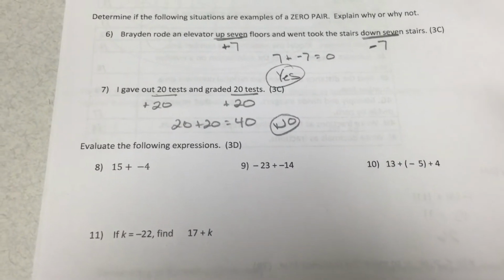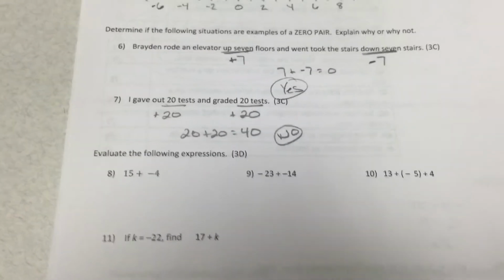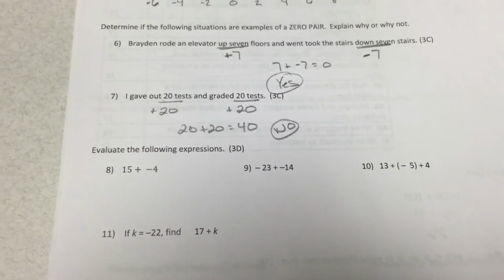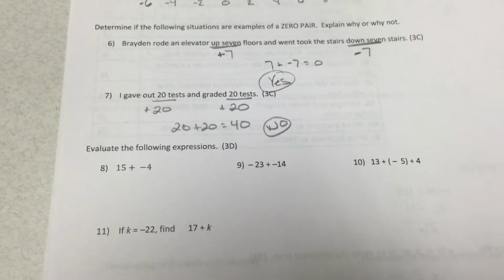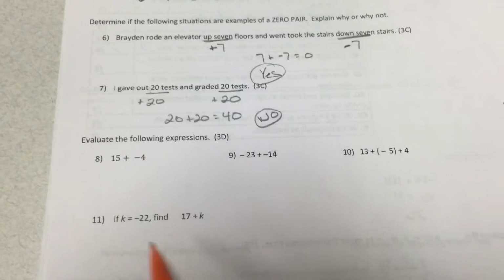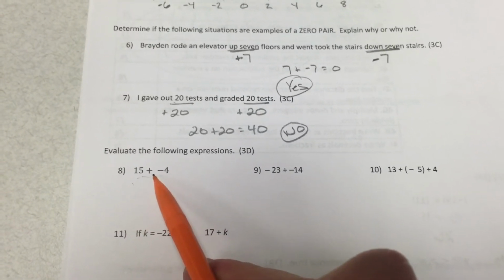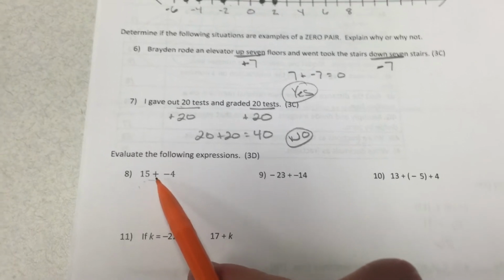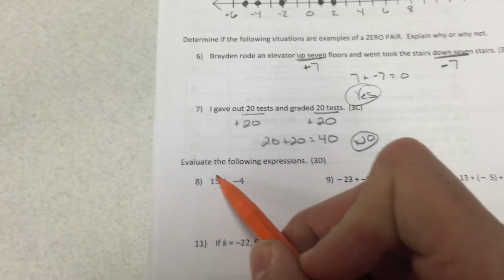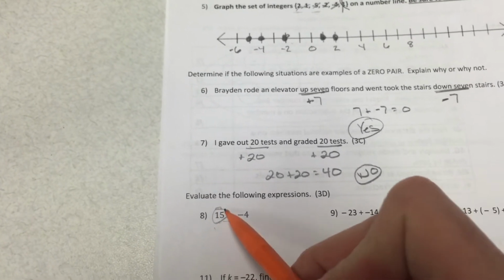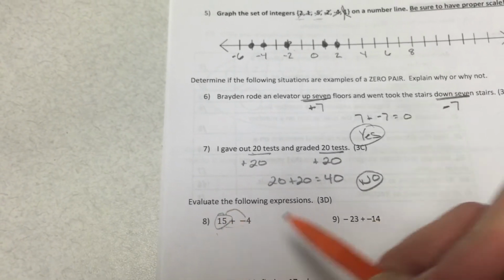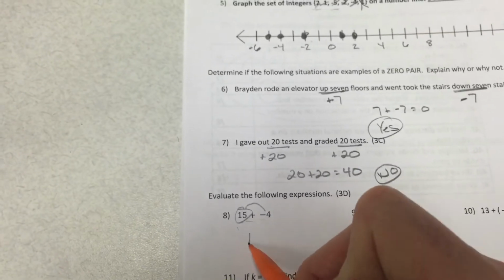The next 4 problems are dealing with addition. First thing I want to look at is, am I adding 2 numbers with the same sign or with different signs? In number 8, these 2 numbers have different signs. So I ask myself, which one do I have more of? In this case, I have more positives. Because I have more positives, I know my answer is positive, and I can subtract the other value. 15 minus 4 is 11.